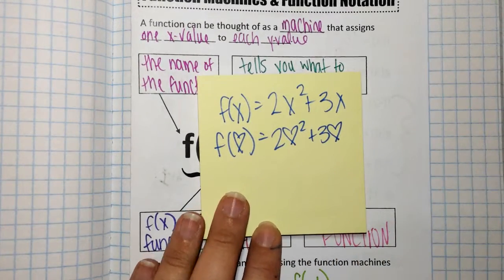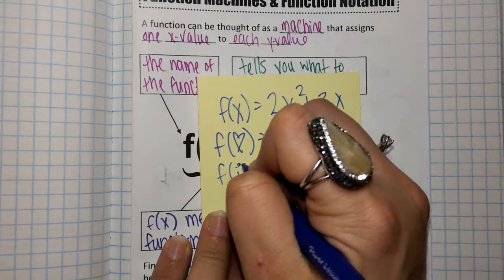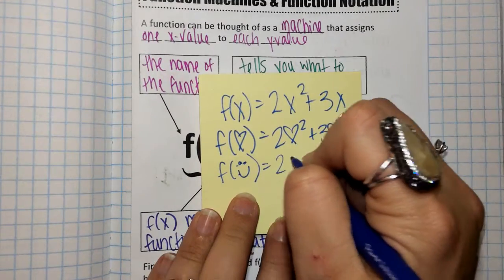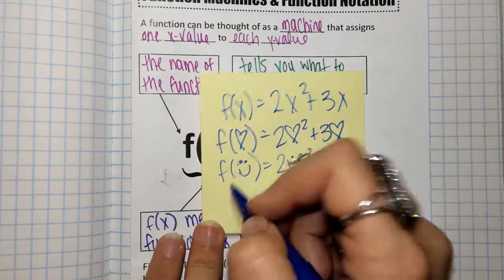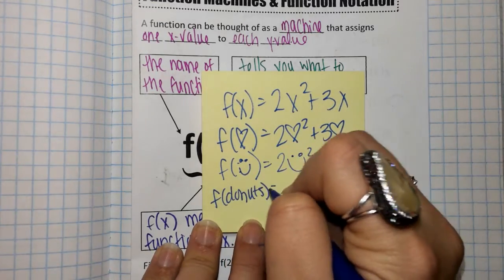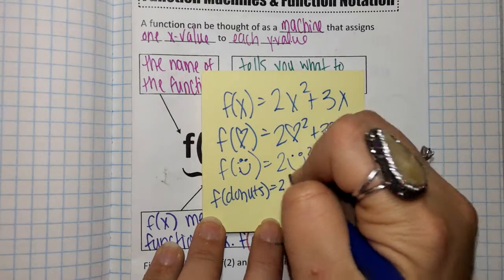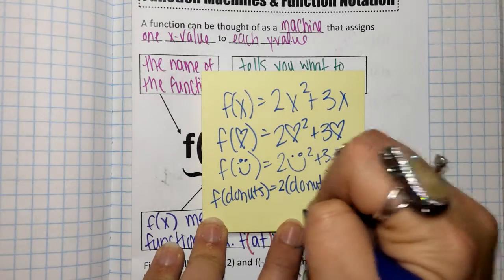Awesome. Alright, what if I said F at smiley face, Blair, not a frowny face. 2 smiley face squared plus 3 smiley face. Alright, and if I said F at donuts? 2 donuts squared plus 3 donuts.